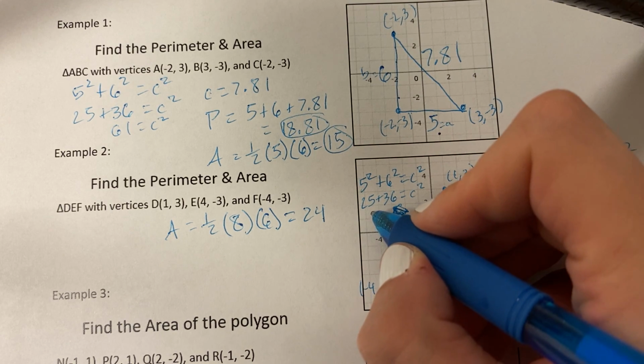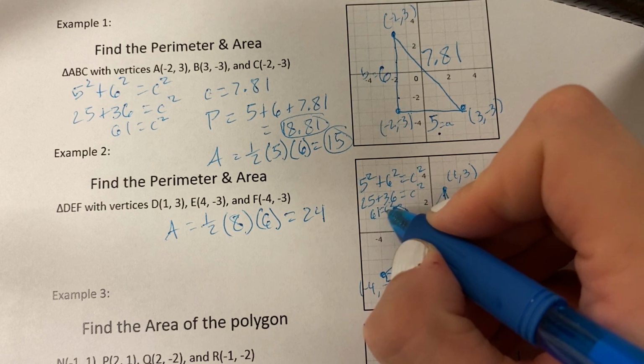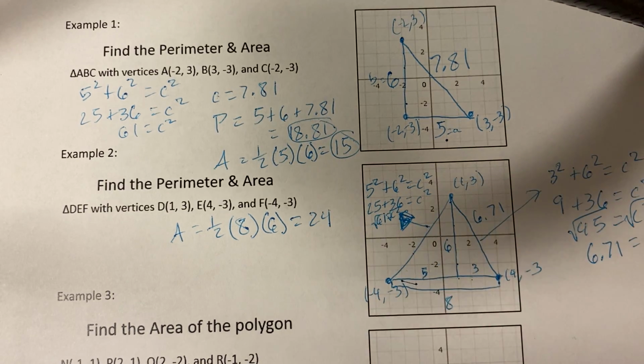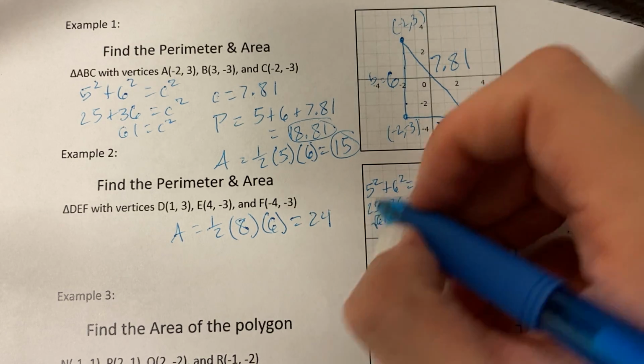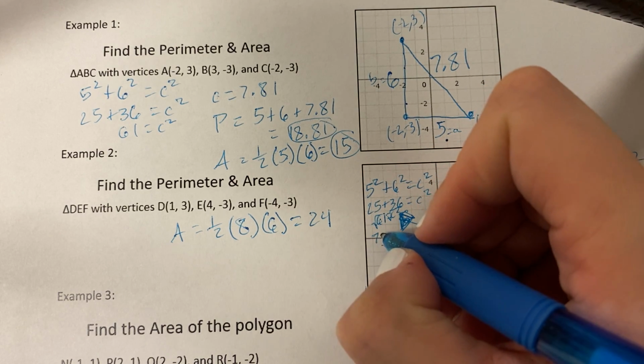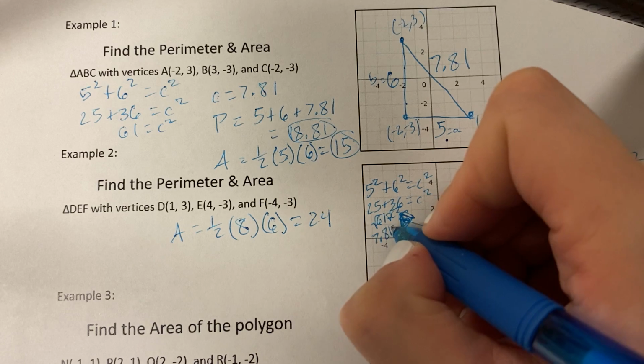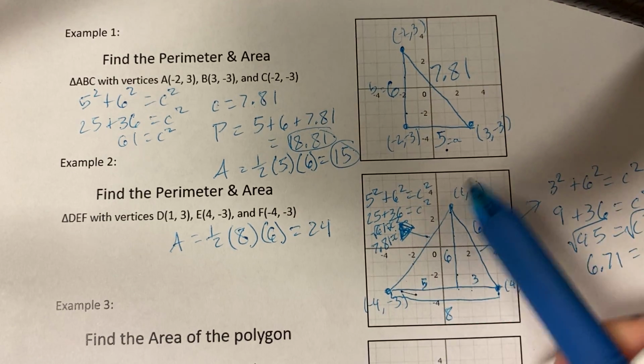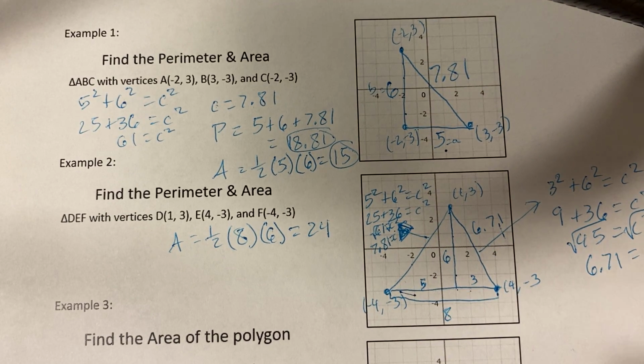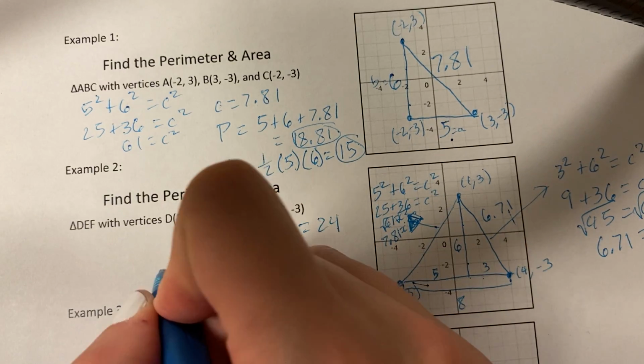That looks familiar. We did that in the last problem. And then we take the square root. The square root of 61 is 7.81, which equals c.